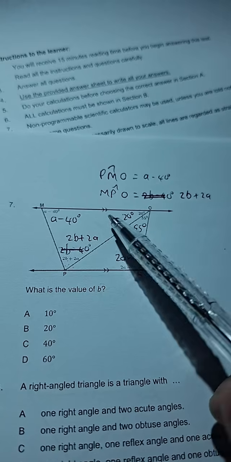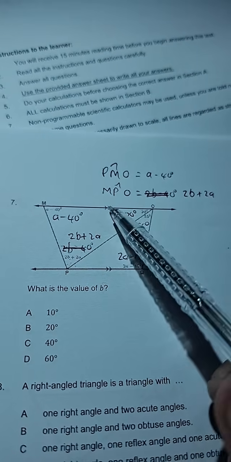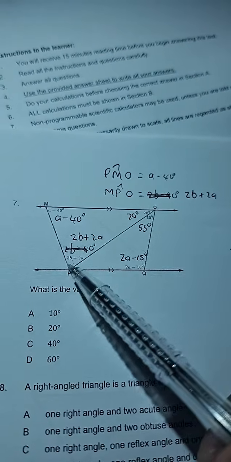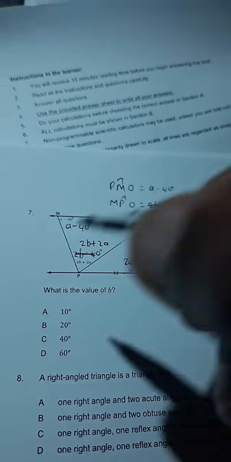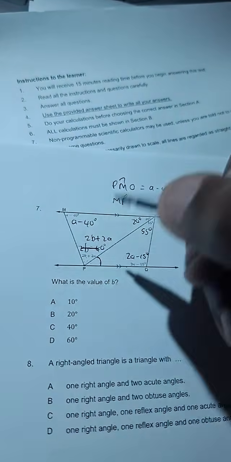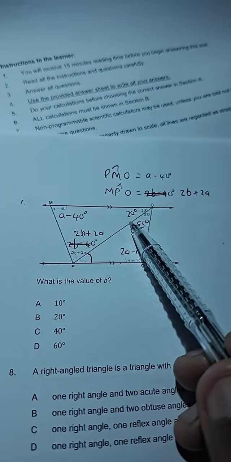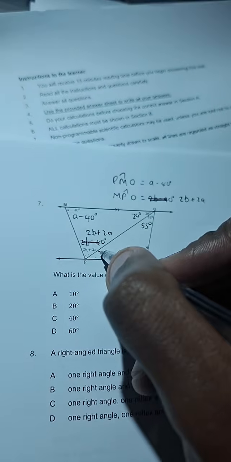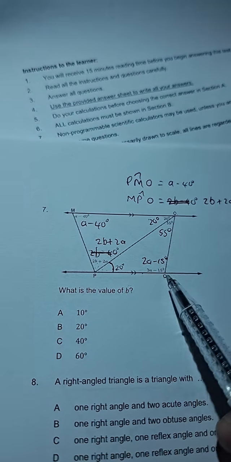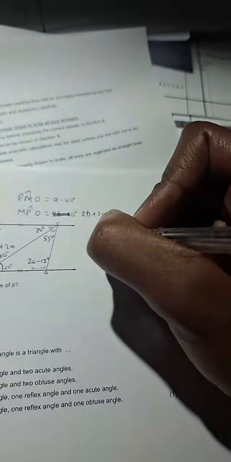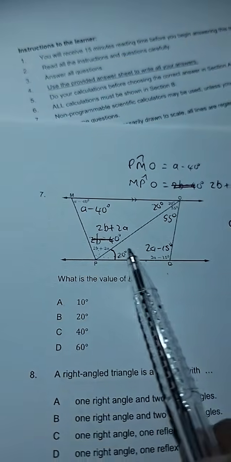All right. Now, guys, if you look at your alternate angles, this is 20 degrees, right? Now, that means I can actually write here what this angle is. I'm just exploring this. If this is 20 degrees, we can all agree that this is also going to be 20 degrees. So in other words, angle OPQ is 20 degrees.